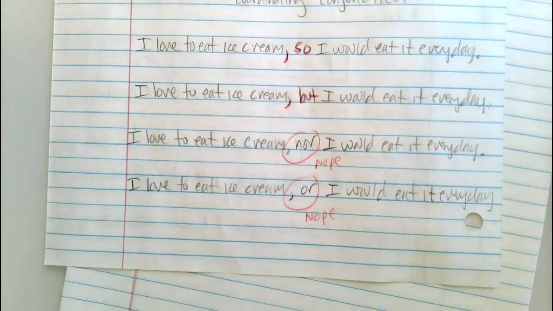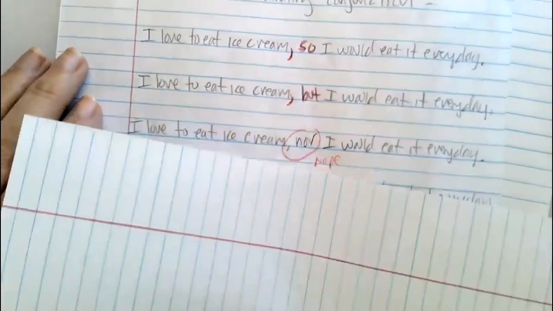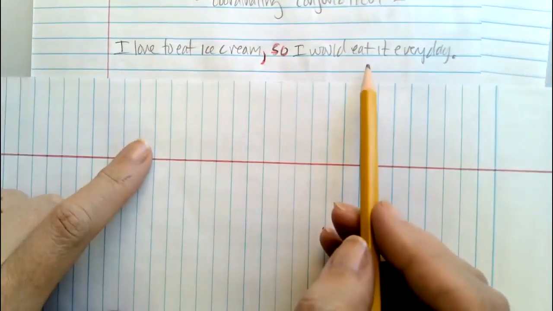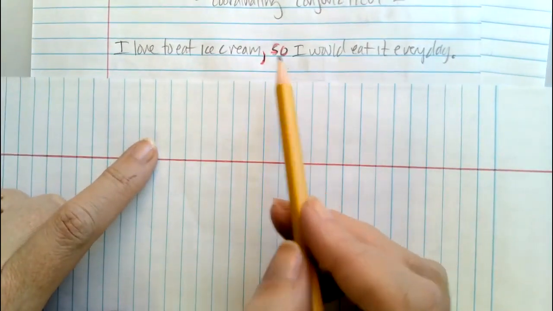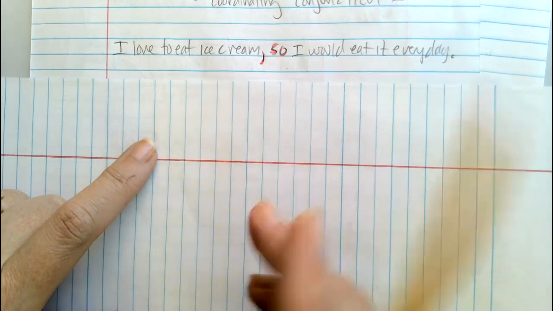The first one I want you to write, we've got only 4 we're going to do and then we're done with this. I want you to write, I love to eat ice cream, comma, so I would eat it every day. Then I want you to go over the comma in red and go over so in red. Okay, if I'm moving a little bit too fast for you, just pause the video, okay? This works, right? Because the two thoughts go together naturally with the word so in between. I love to eat ice cream, so I would eat it every day.